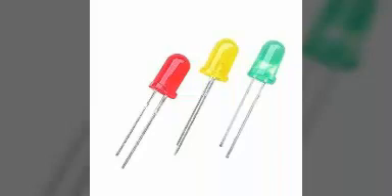We can see here, these are the components of the LED or light emitting diode.